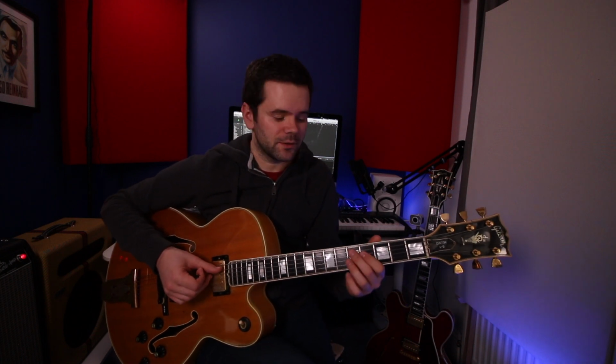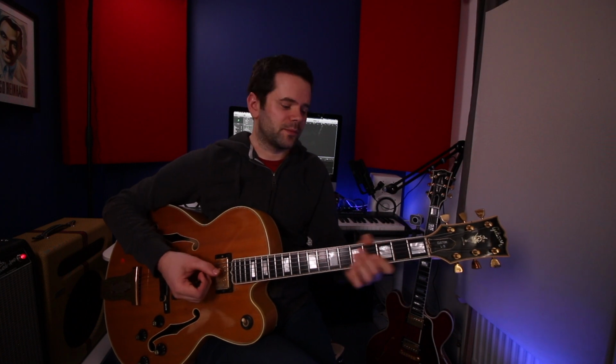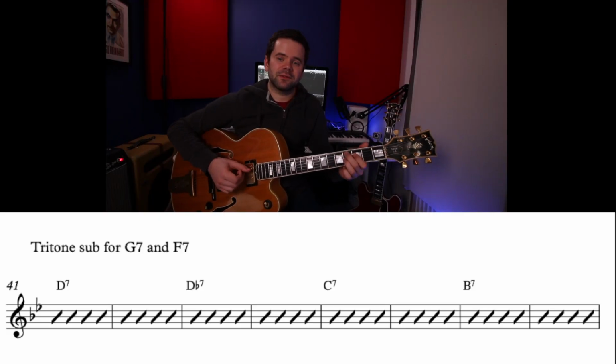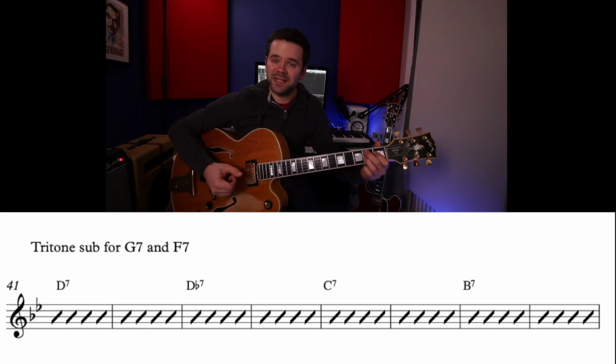So the easiest way is with the tritone. A tritone is a substitution of a dominant chord, and in this particular chord progression we could do it in a couple ways. The first way we look at it though is instead of going D7, G7, C7, F7, we're going to sub the G7 and the F7 out, so we get a descending chord progression, which would go D7, D flat 7, C7, B7.